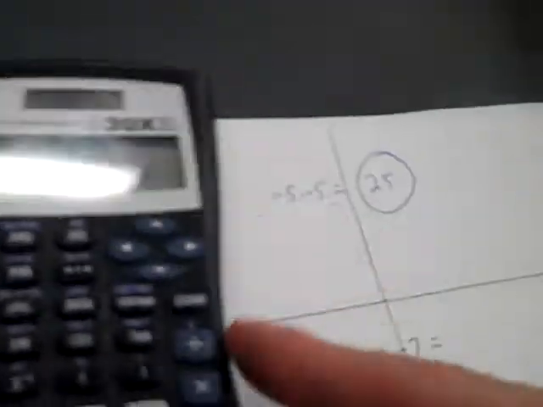-5 to the second, I clone -5 out twice, and I multiply -5 times -5, and that's 25. -7 to the third, and I don't need any boxes for this. This is the only factor I have. -7 gets cloned 3 times. And the product is -343. Here, I'll show you. Okay, -343.